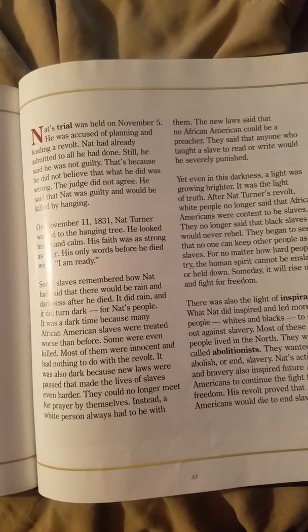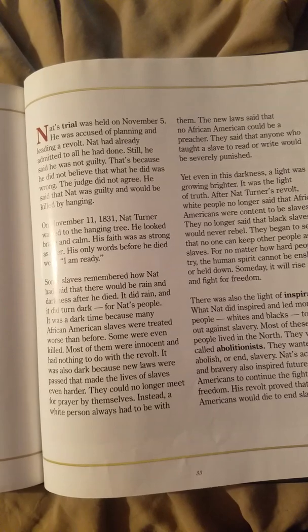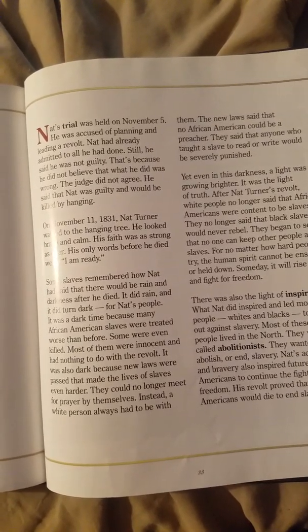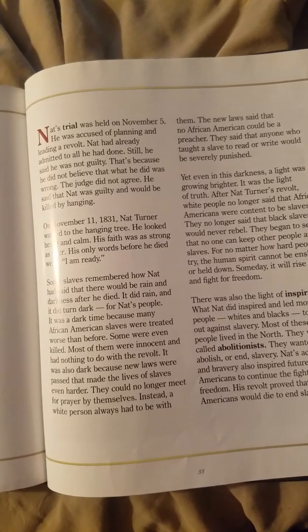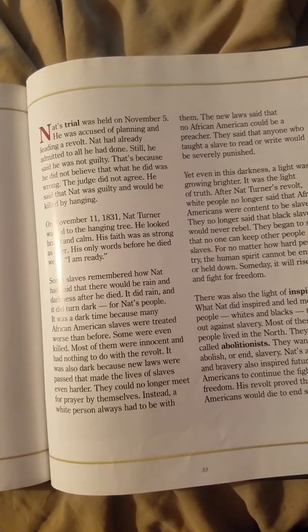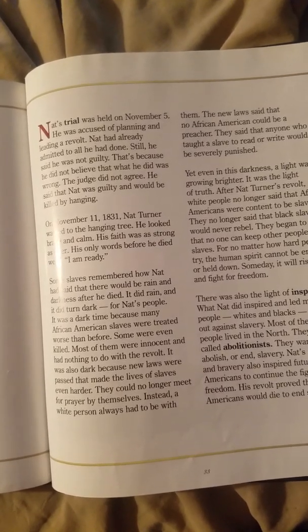On November 11th, 1831, Nat Turner walked to the hanging tree. He looked brave and calm. His faith was as strong as ever. His only words before he died were, "I am ready." Some slaves remembered how Nat had said that there would be rain and darkness after he died. It did rain, and it did turn dark for Nat's people.